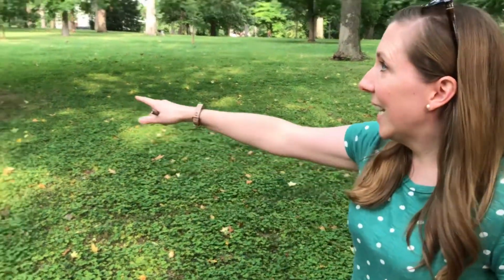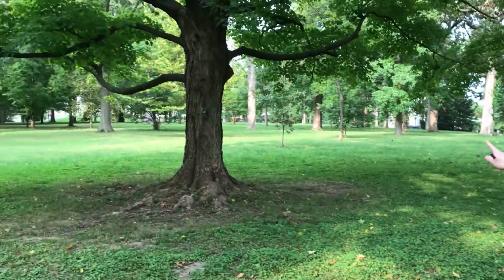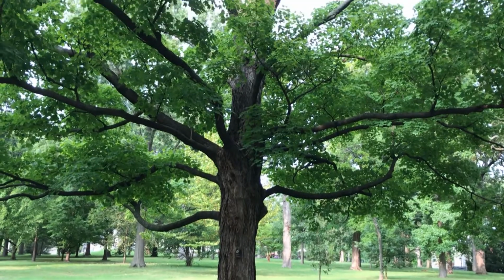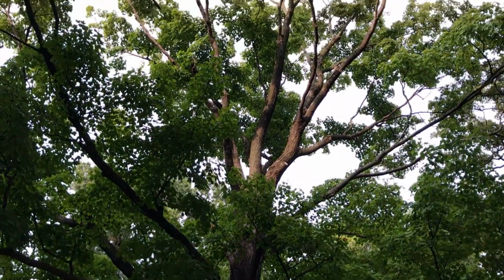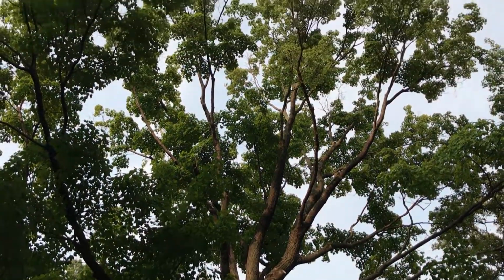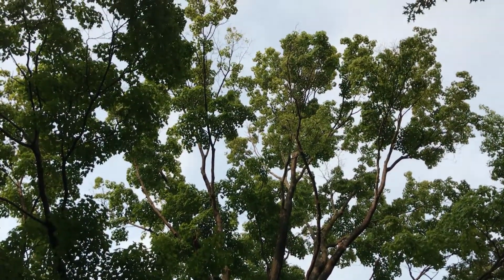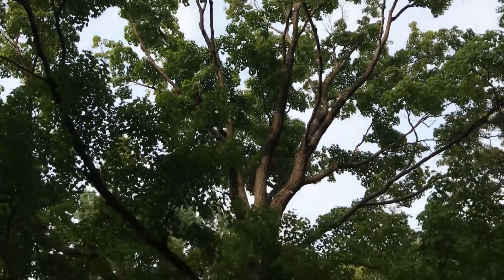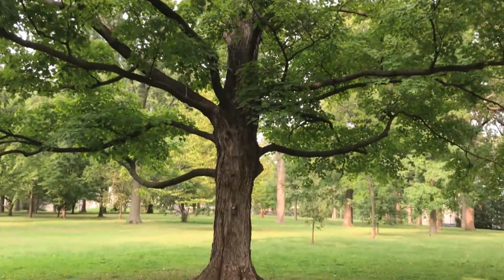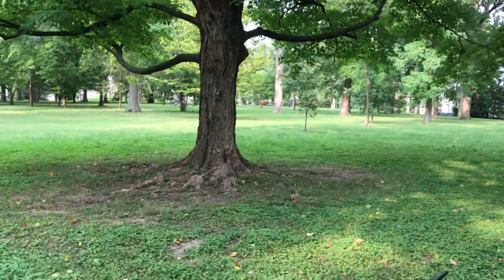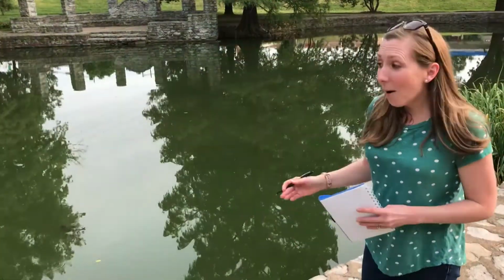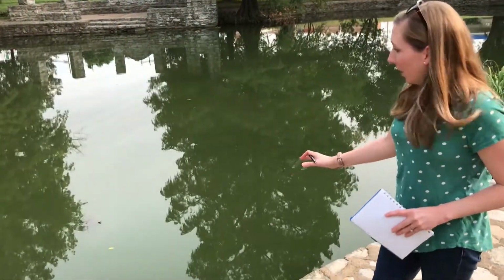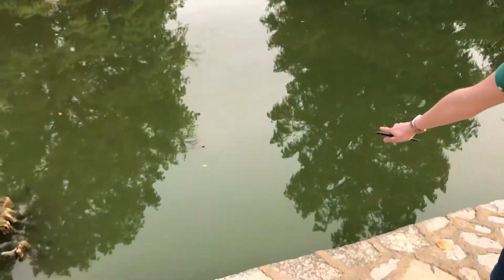And I also see, look at this big, beautiful tree. That is a beautiful tree, and a tree is a living thing. Trees grow, they change, they need air, they need water, they need food from the soil. So a tree is a living thing. So I'm going to draw this tree too. And it has lots of limbs that come off of it.